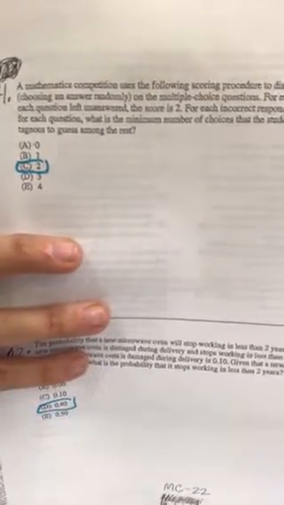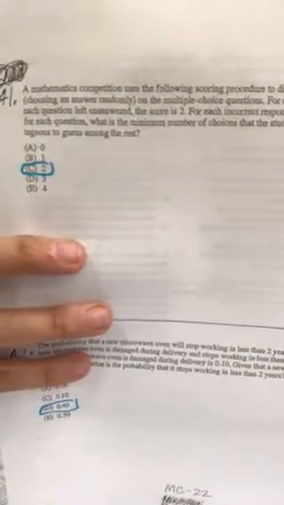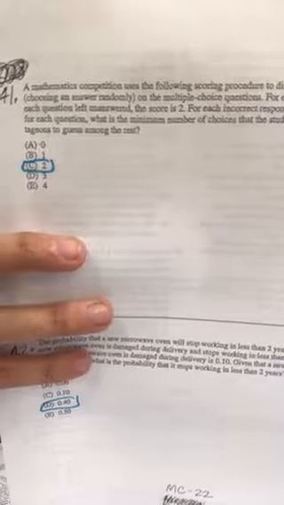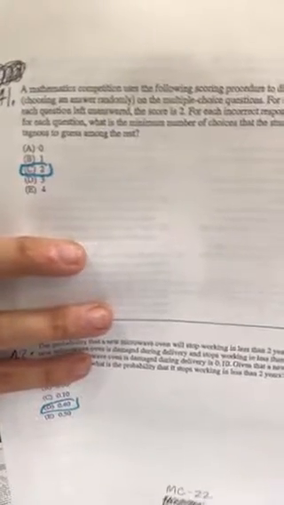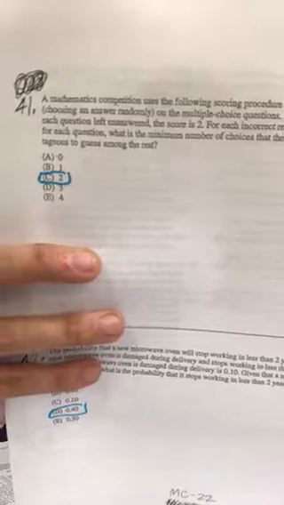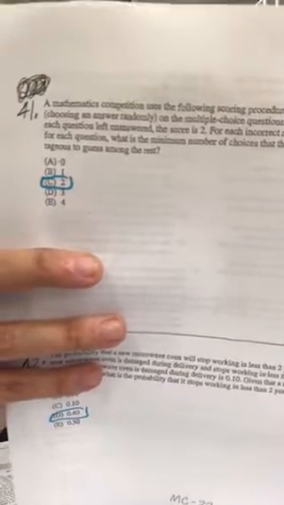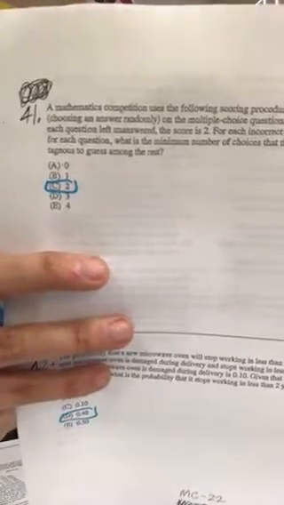So if this was a multiple choice question and there were 5 choices for each question, they give you a score of a 7 if you get it right, a 2 if it's blank, and 0 if it is incorrect. So with 5 choices for each, let's figure out what would be the minimum number of choices that a student must eliminate before it is advantageous to guess.